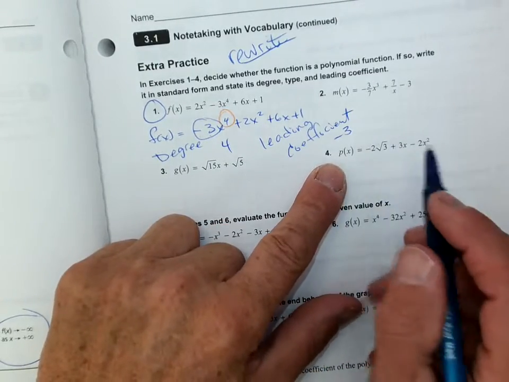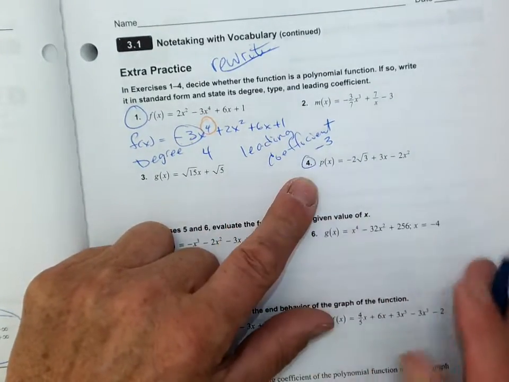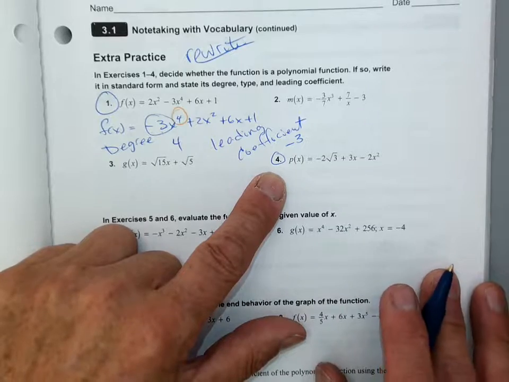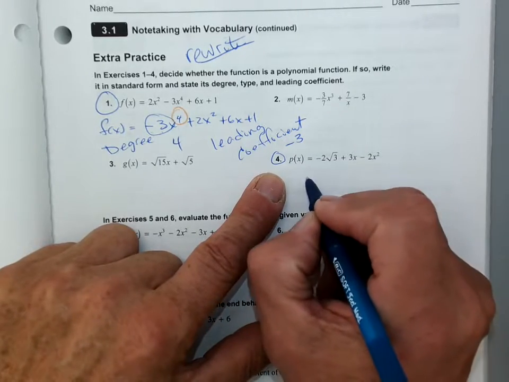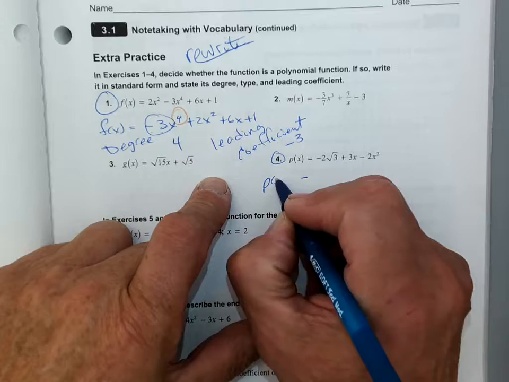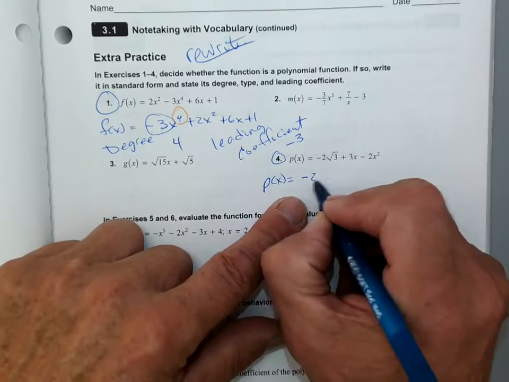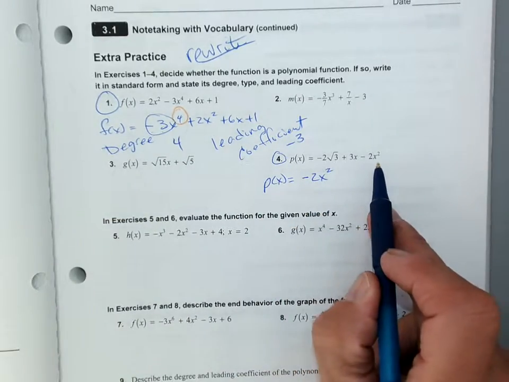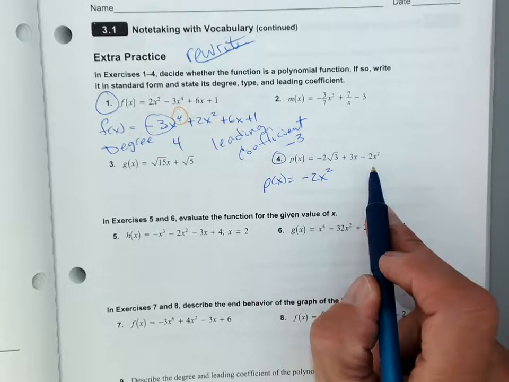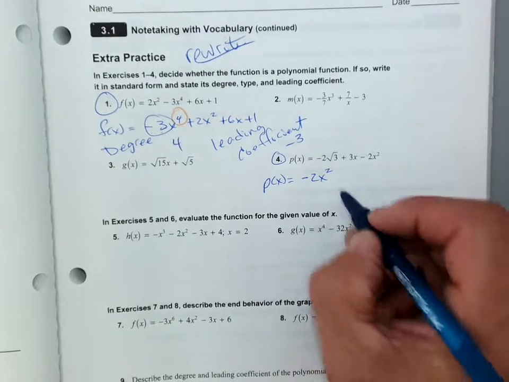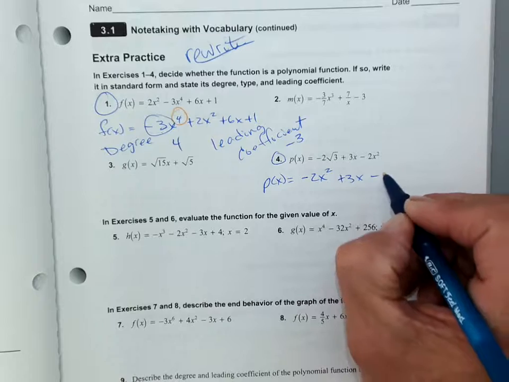So what goes first on number 4? I think the negative 2x squared goes first. Do you guys agree with that? So p of x equals negative 2x squared. Why does the negative 2x squared go first? Biggest exponent. Good answer. What goes next? Plus 3x, and then last is minus 2 square root of 3.